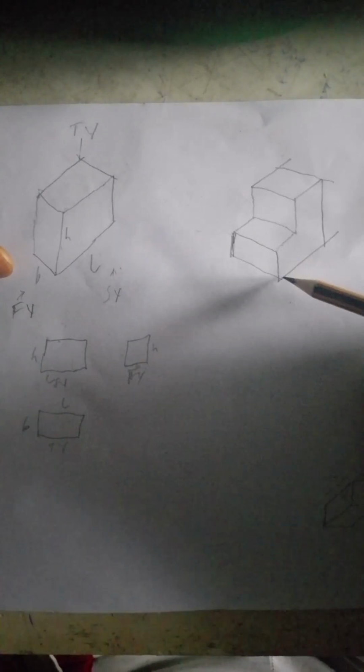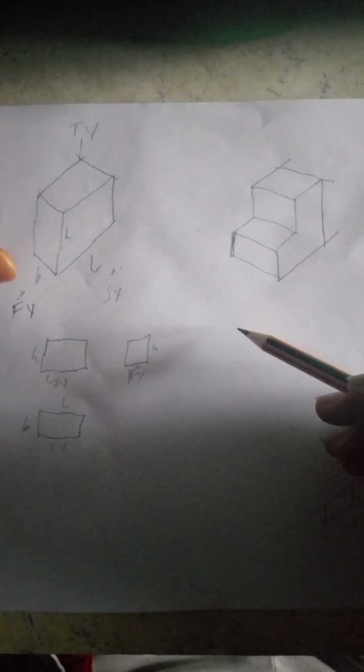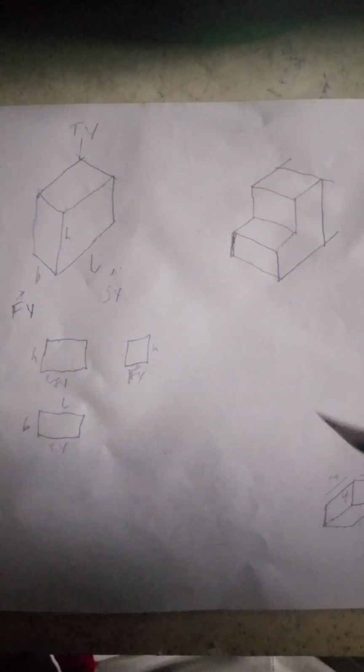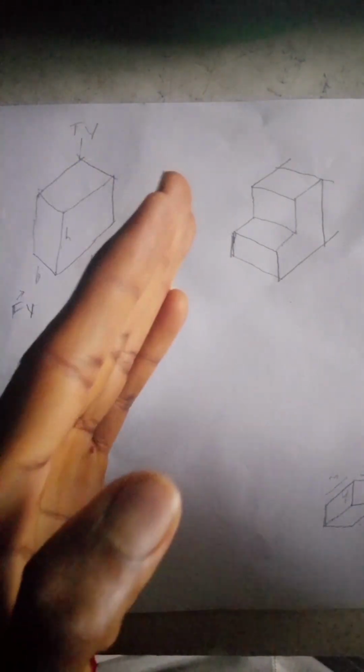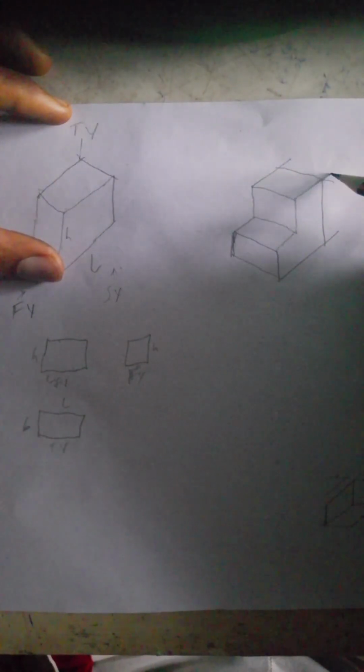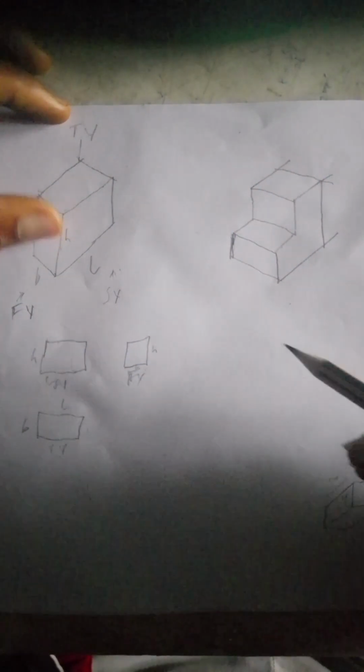This is already an isometric projection, and then they told you to do it in a first angle projection or third angle projection. It's still orthographic projection, but now it's the manner at which it's being drawn that now differentiates both of them. So first off, we'll treat first angle projection.